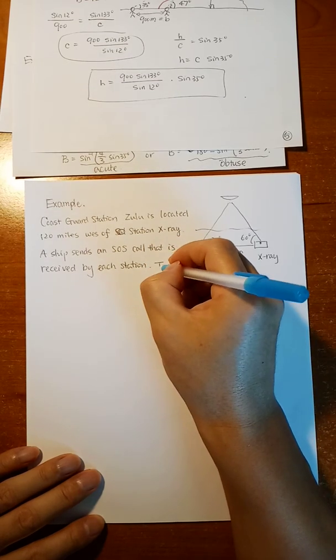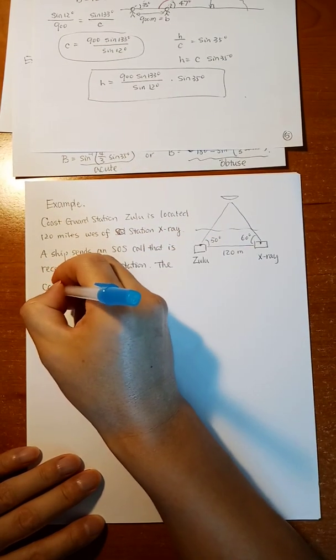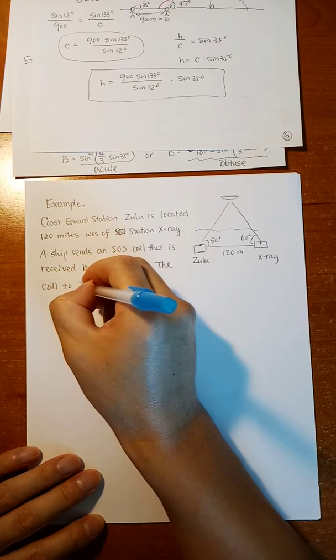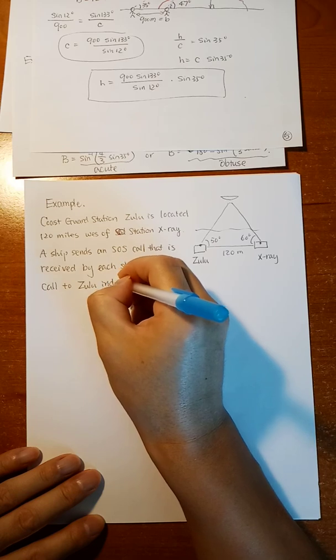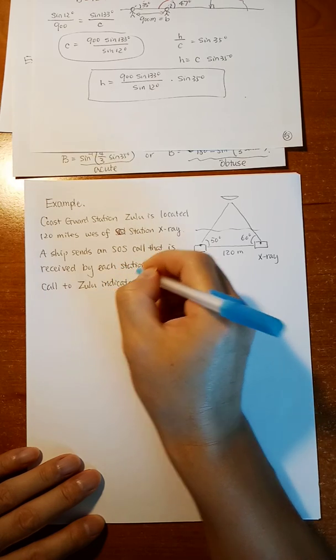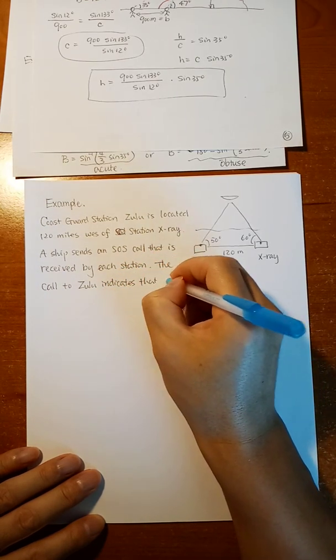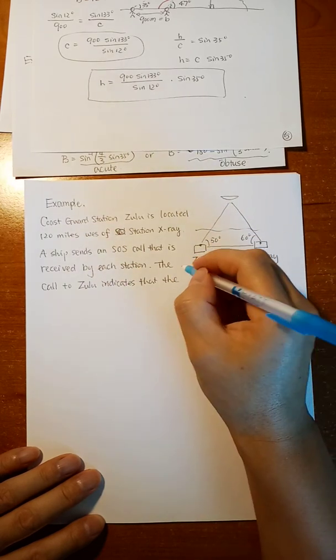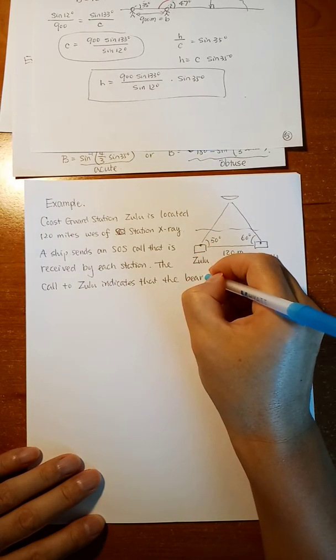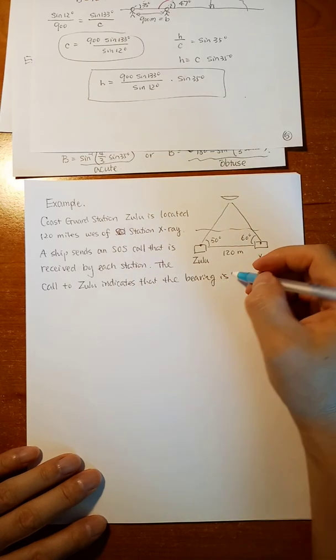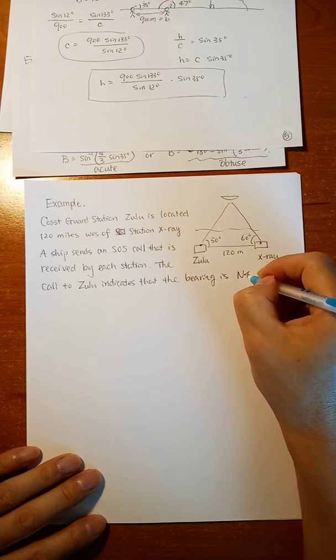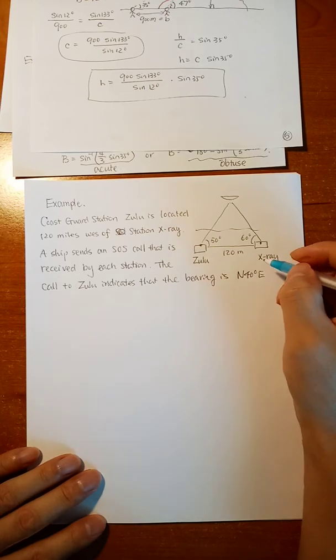The call to Zulu indicates that the bearing is N40 east.